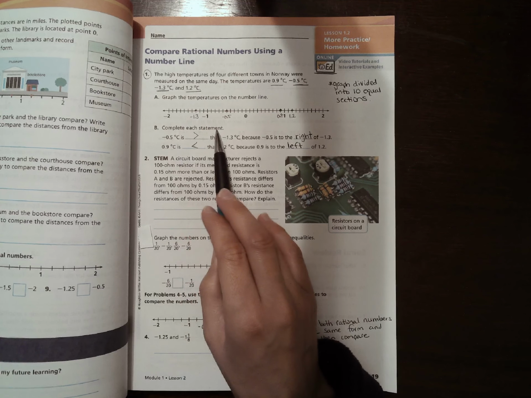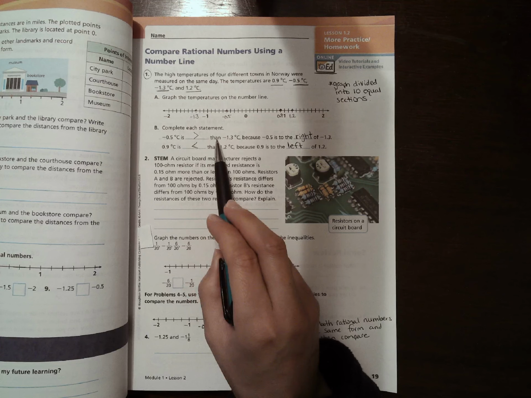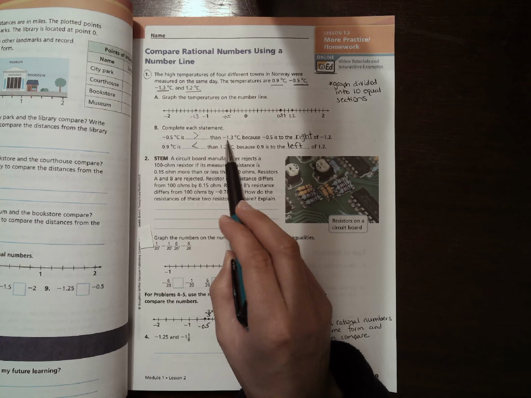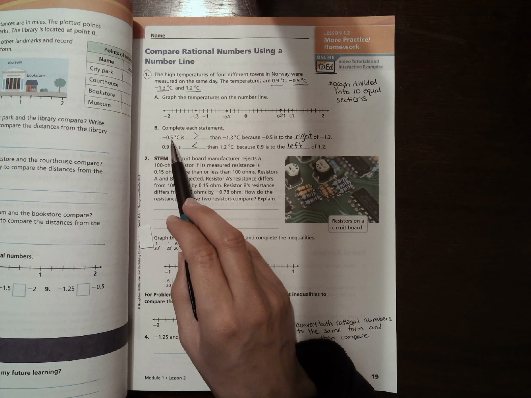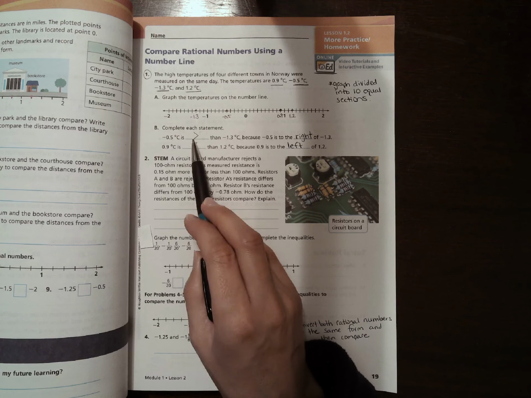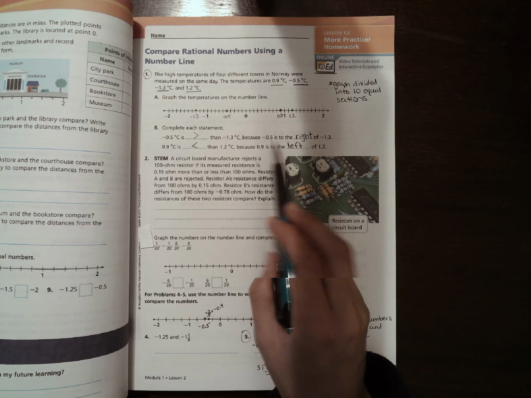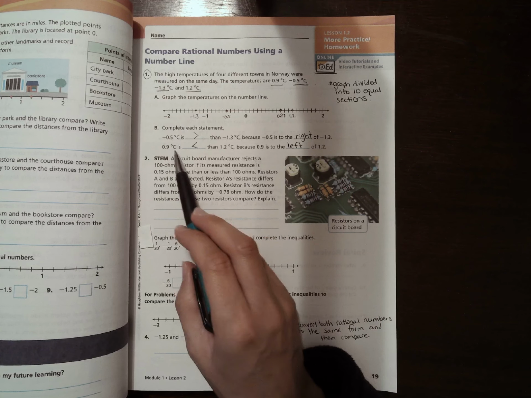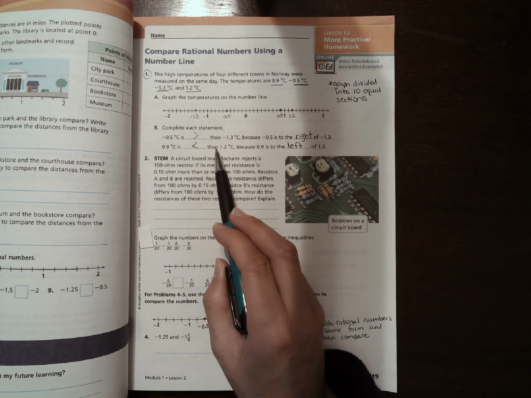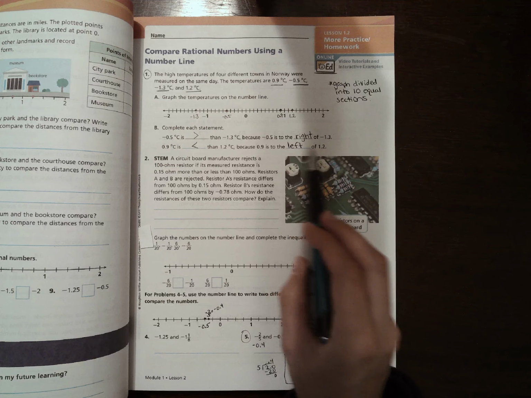Complete each statement. Negative 5/10 degrees Celsius is blank than negative 1 3/10 degrees Celsius. Negative 5/10 degrees Celsius is greater than negative 1 3/10 degrees Celsius, because negative 5/10 is to the right of negative 1 3/10. 9/10 degrees Celsius is less than 1 2/10 degrees Celsius, because 9/10 is to the left of 1 2/10.